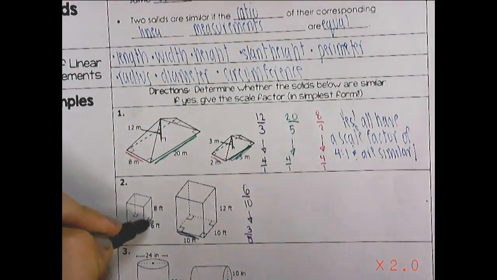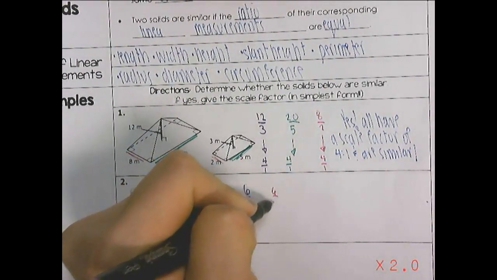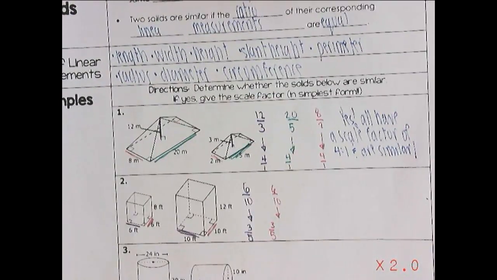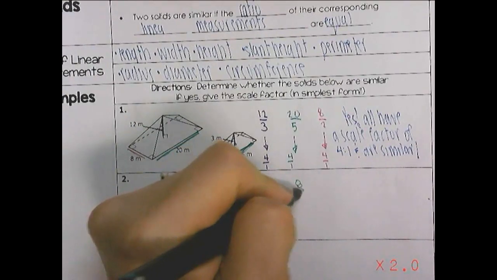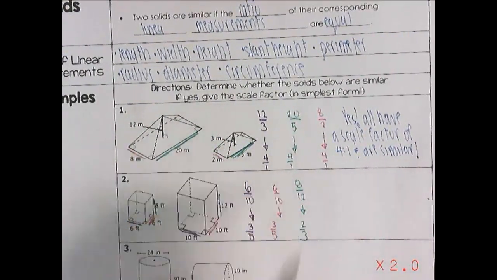And then we'll do this side right here. And that will also be 6 over 10. So of course that's going to be 3 over 5 as well once you reduce it. So far it's looking similar. And now our last one, 8 over 12. Well, we reduce that and we get 2 over 3.